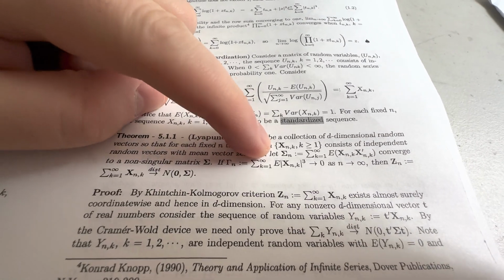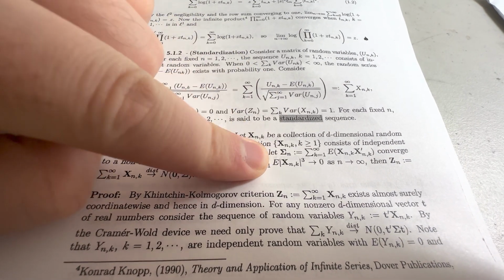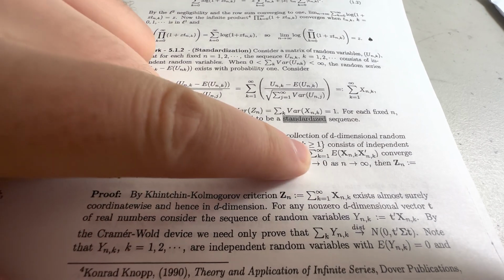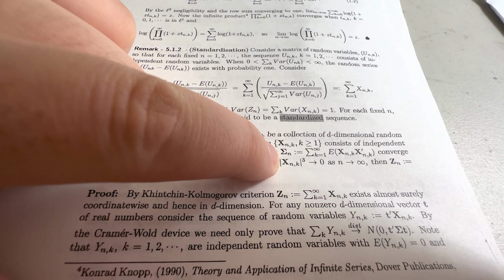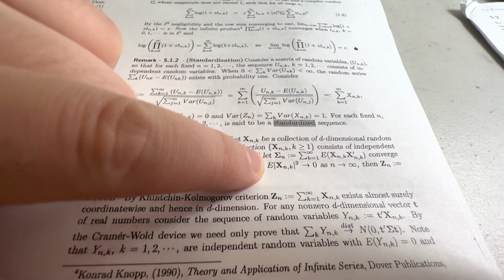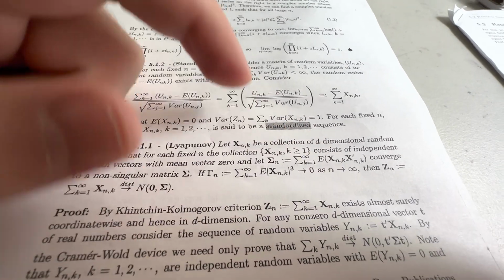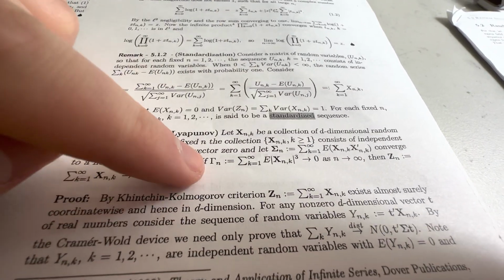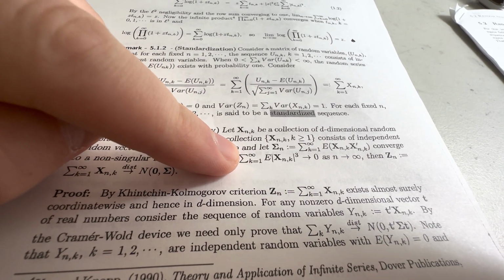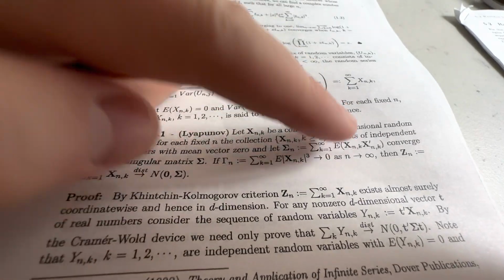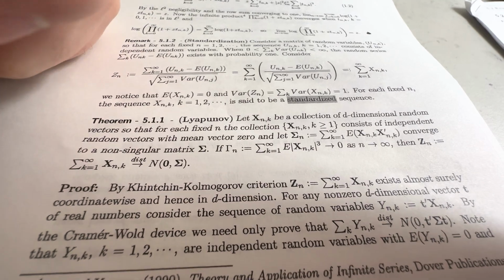If gamma_n, which is defined to be the sum of third moments, so you raise the absolute value of the random variable to the third power first, and then you take the expectation, that's called the third moment. If you sum up those third moments and that sum tends to 0 as n tends toward infinity, so you think of this as a sequence, if that sequence tends toward 0, then you know the Z_n's converge in distribution to the normal distribution.